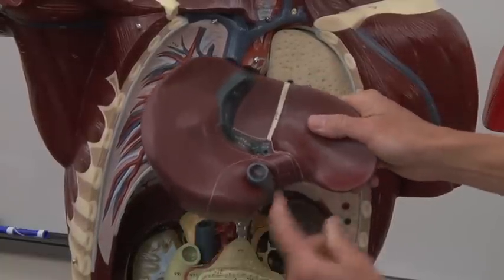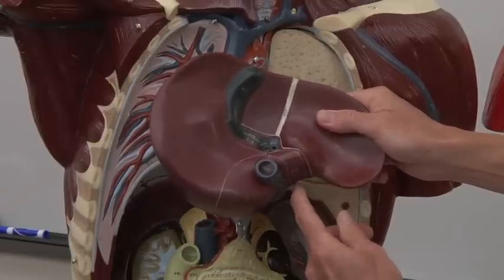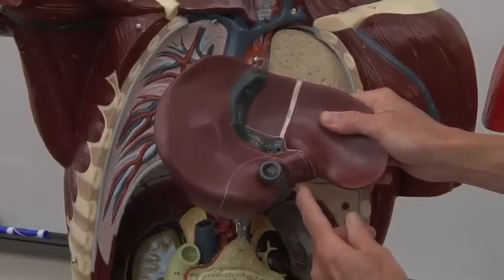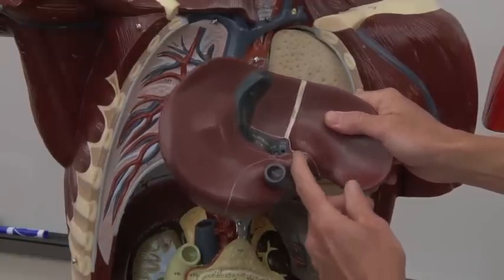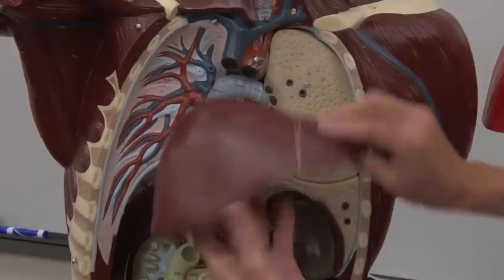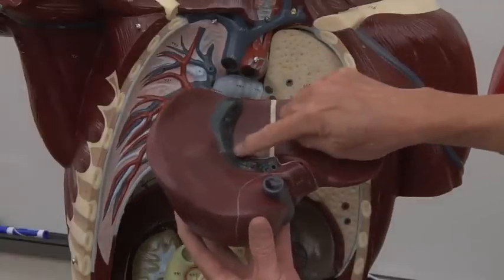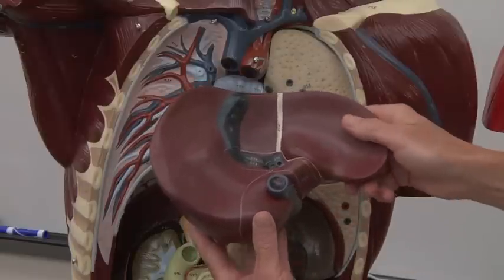And then back up here, you have what's known as the caudate lobe, C-A-U-D-A-T-E. And caudate comes from the word caudal, which means tail, so that kind of looks like a little tail here. So you've got your right lobe, your left lobe, your quadrate lobe, and then the caudate lobe. So those are your 4 main lobes of the liver.